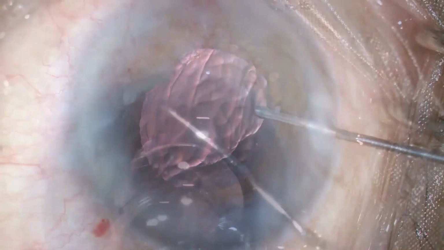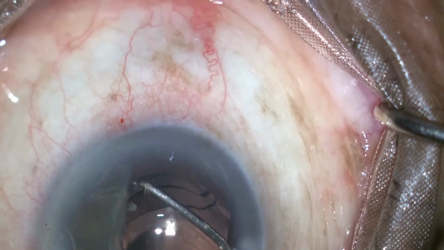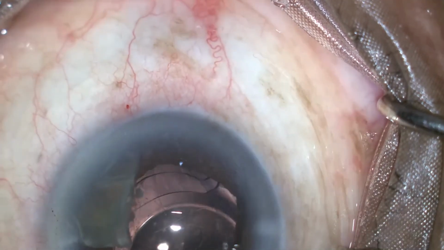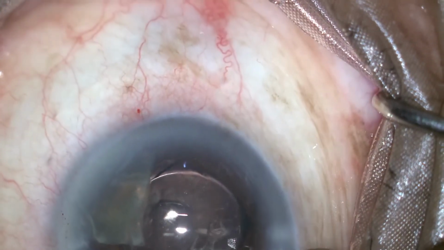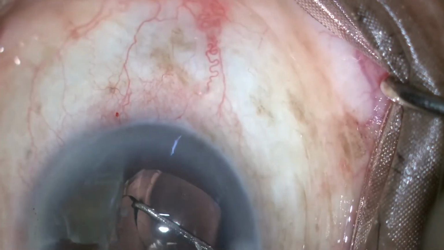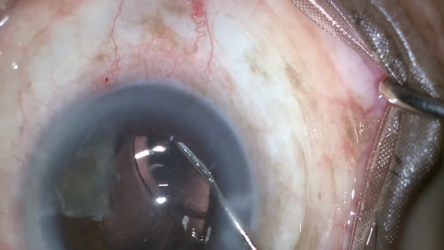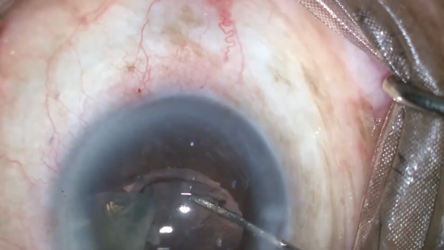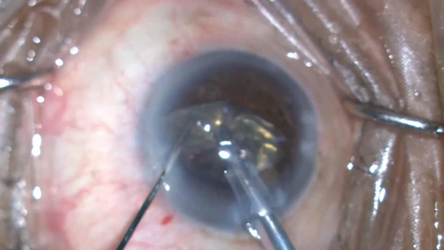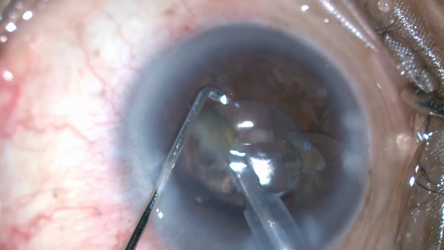So in this case, I could manage to implant the original planned single piece IOL in the capsular bag with some maneuvering. Once the IOL is put, the last fragment can easily be emulsified.